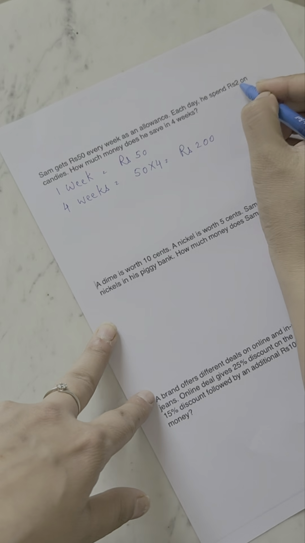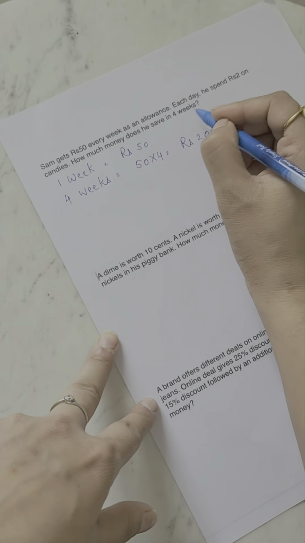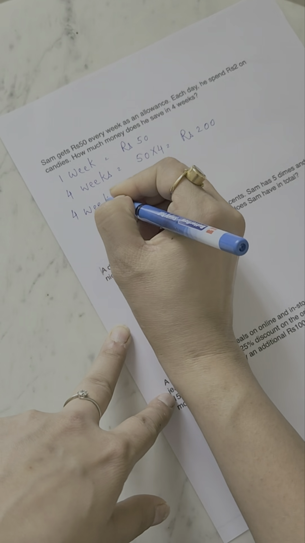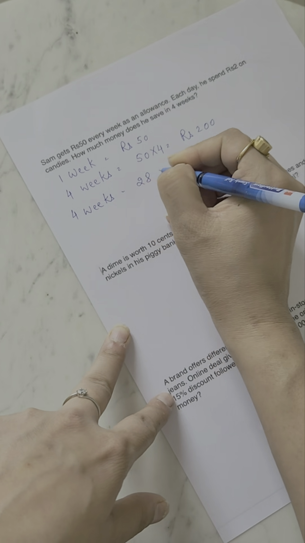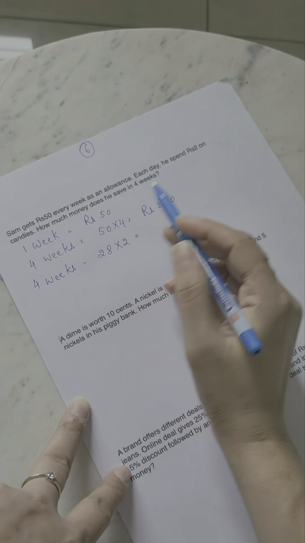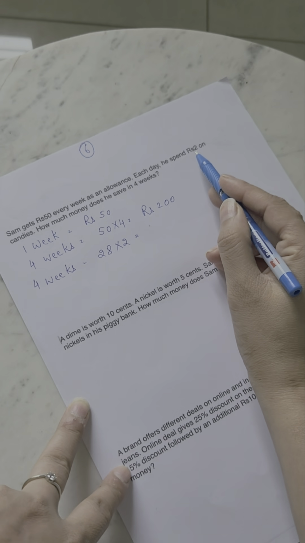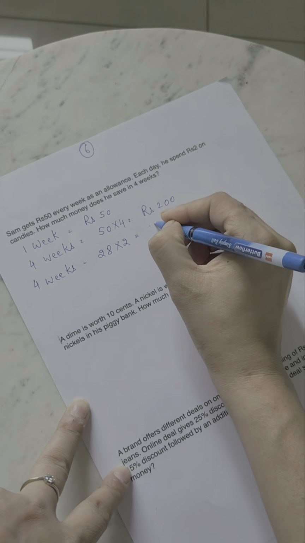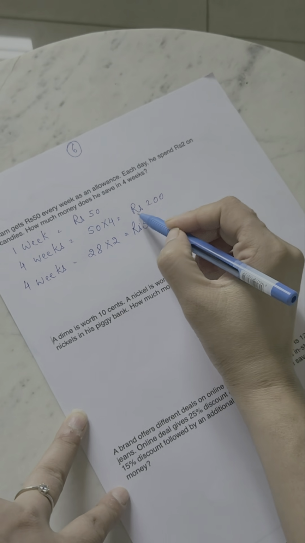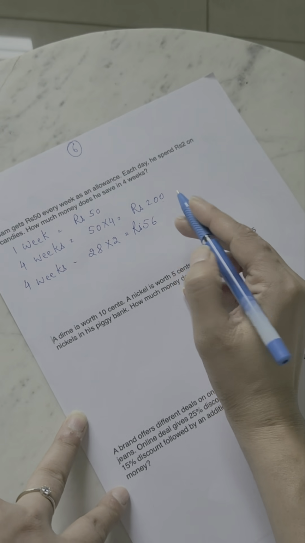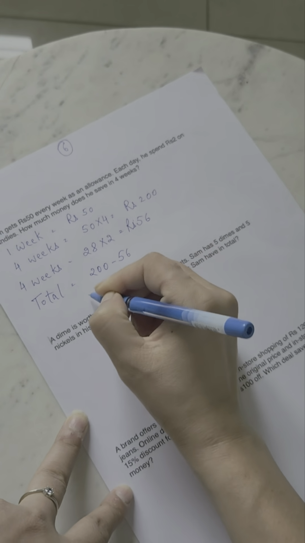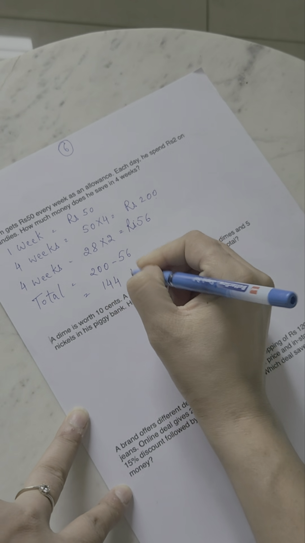Now each day he spends rupees 2 on candies. So let's see how much he spends in 4 weeks. So 4 weeks is equal to 28 days and each day he's spending rupees 2. So 28 multiplied by 2 is 56 rupees. So Sam earns rupees 200 but spends rupees 56. So total will be 200 minus 56, 144. That's our answer.